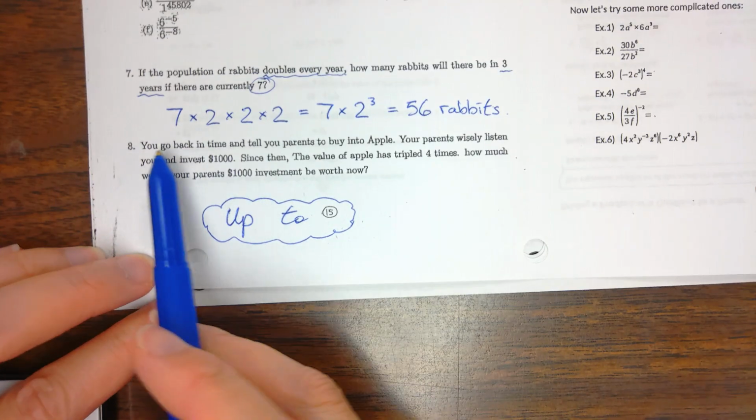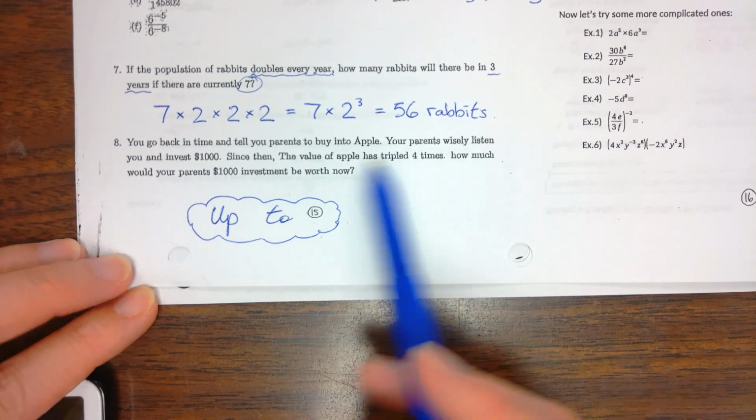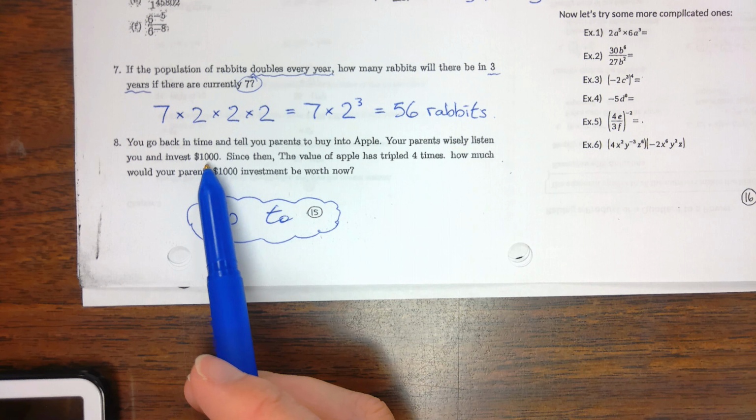And last one. You go back in time and tell your parents to buy into Apple. Your parents wisely listen to you and invest $1,000. If they really trust you, they would put more than 1,000.